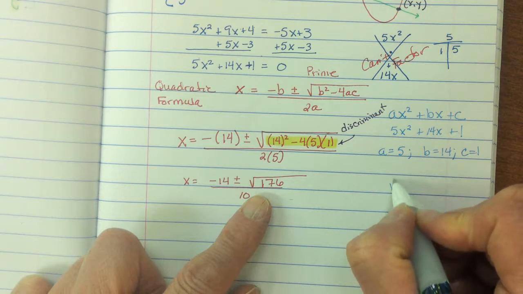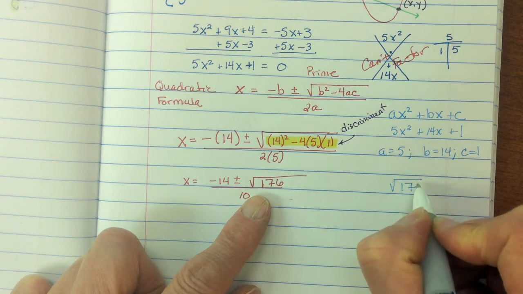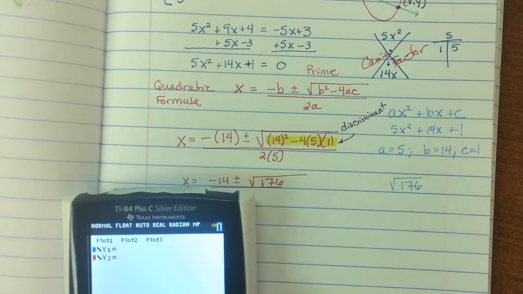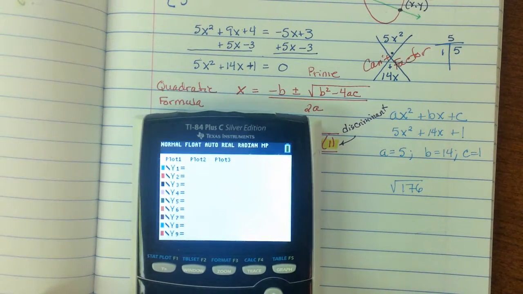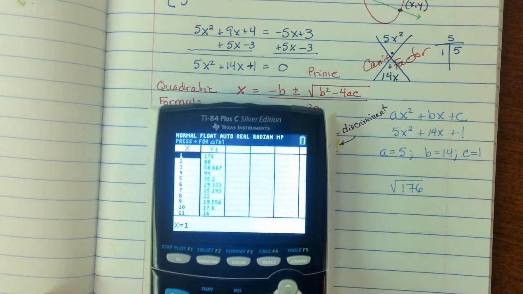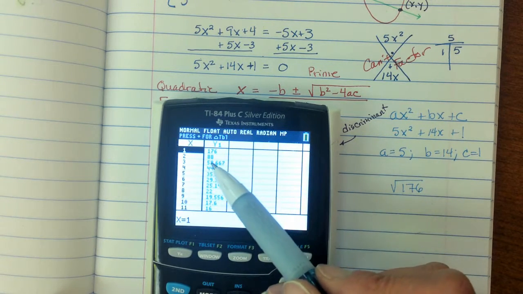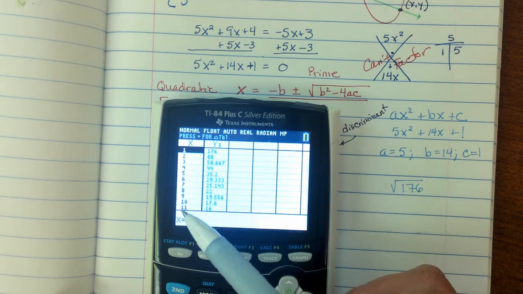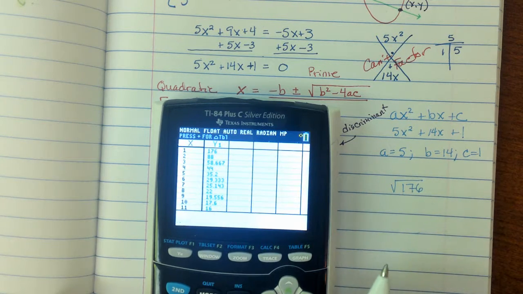So if I have the square root of 176 and I want to find my factors that are a perfect square, I'm going to do 176 divided by x, and that gives me all of my factors. So now I have to look for the largest perfect square that I have. Well, I have 4, 9 doesn't work.